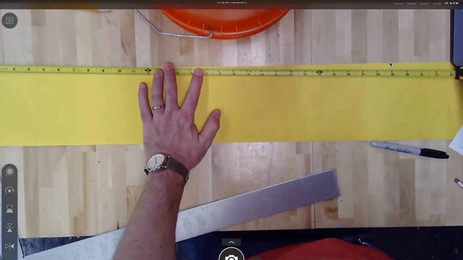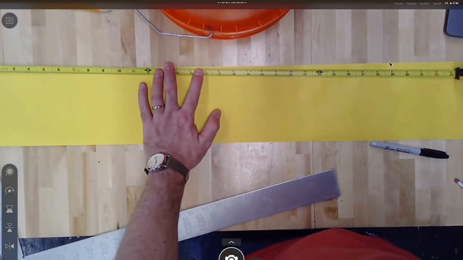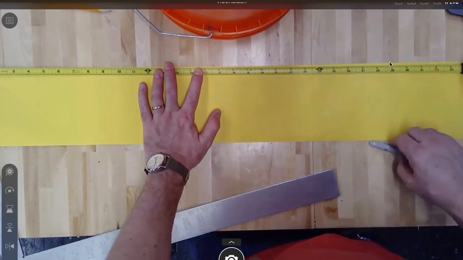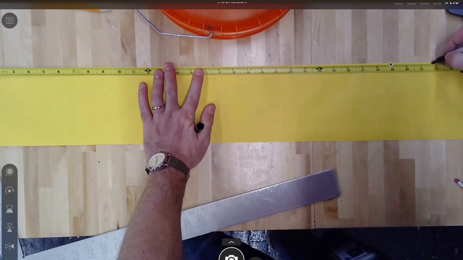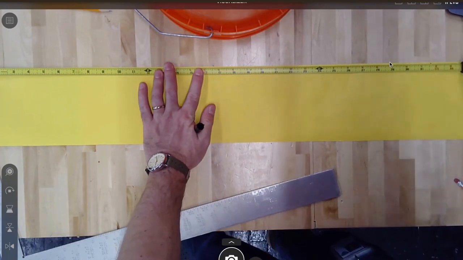Make sure you can accurately identify 5/8. Work with your partners. 31 5/8. You put a little tick mark at 31 5/8.